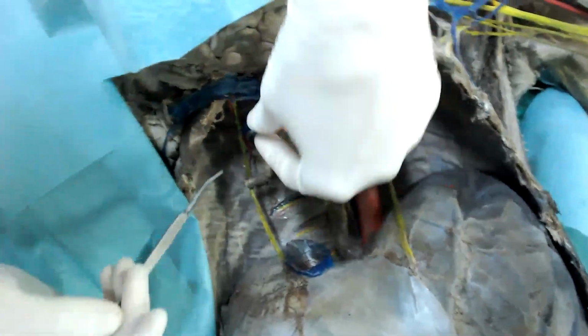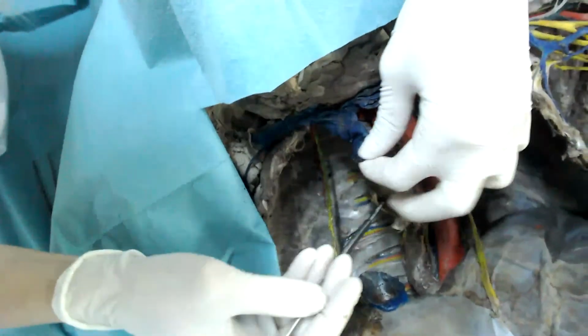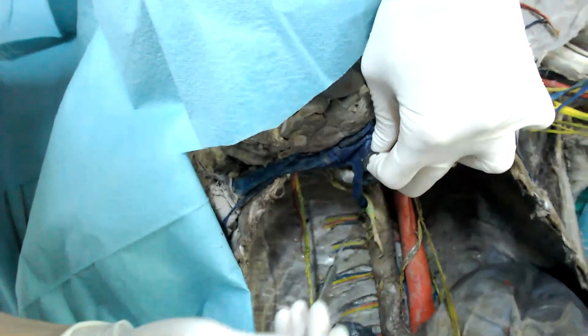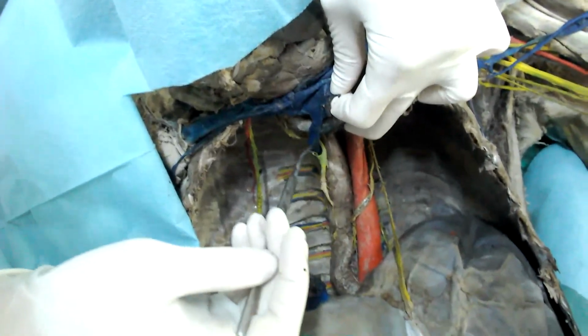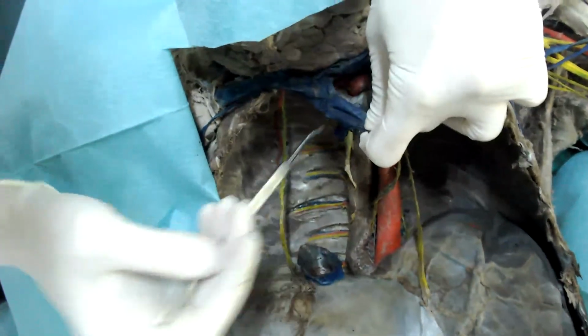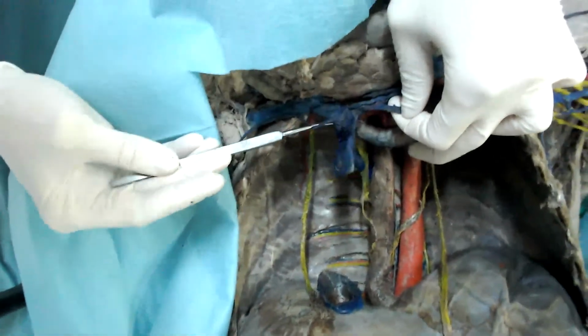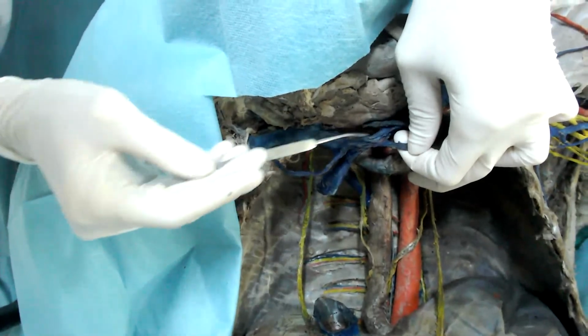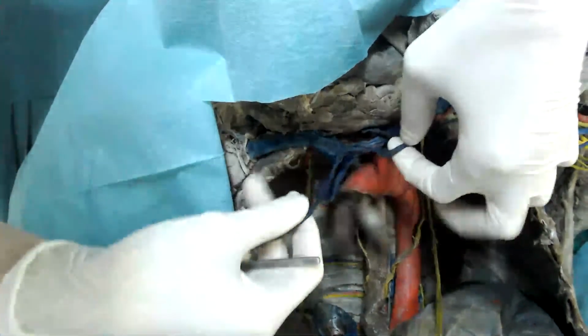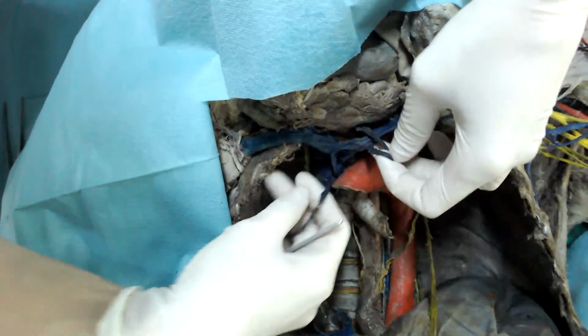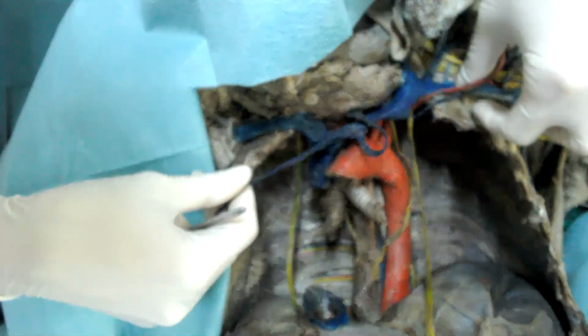inferior vena cava, superior vena cava, with the drainage of the azygos vein into it, the superior vena cava, which is formed by the two brachiocephalic veins. Then we have the two, and let me put them back.